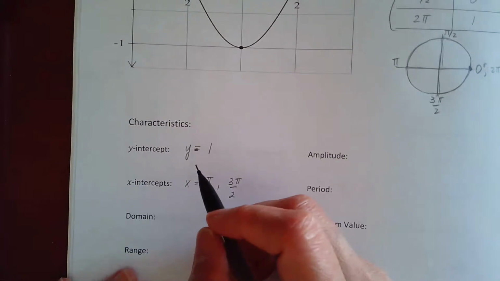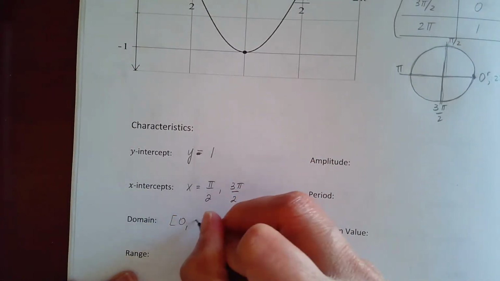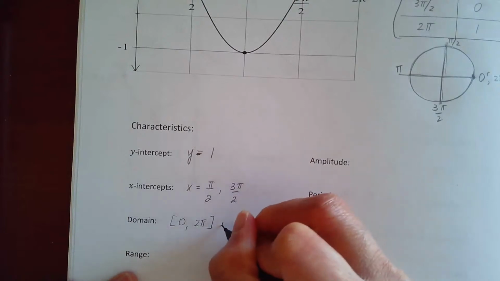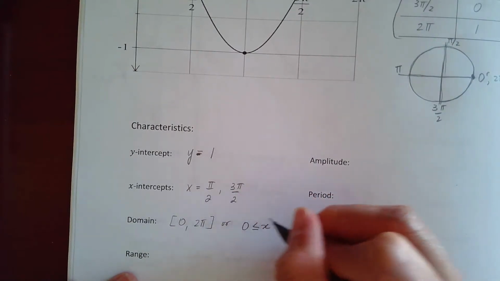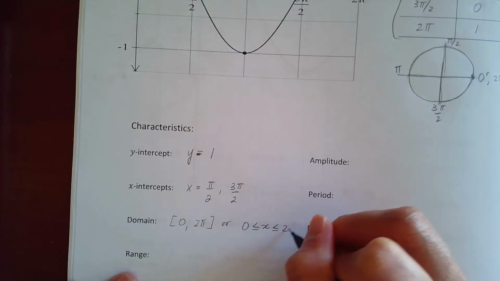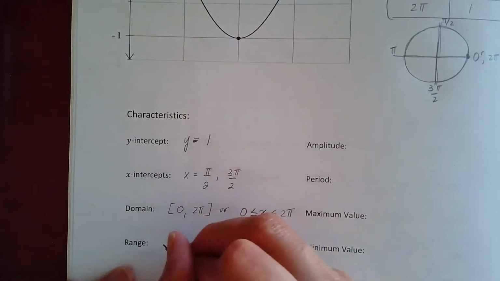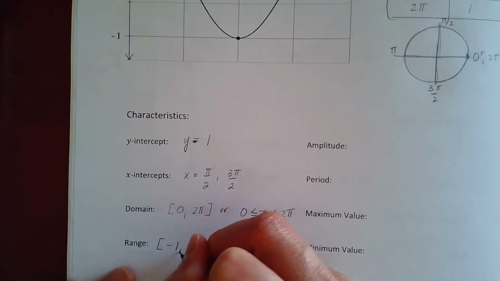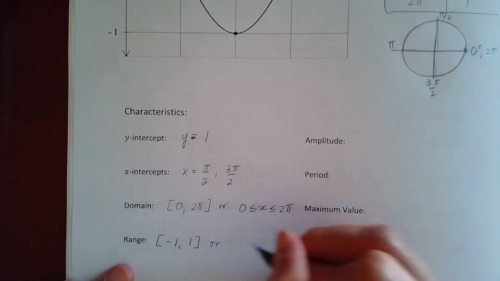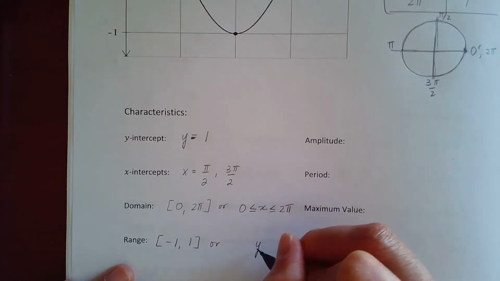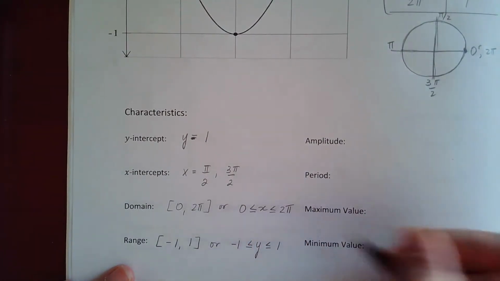Domain is limited from 0 to 2 pi, or we can say x is greater than or equal to 0, but less than or equal to 2 pi. Range will fluctuate between -1 and +1, same thing as the sine function, or y is greater than or equal to -1, but less than or equal to 1.